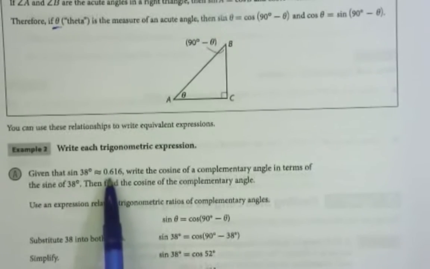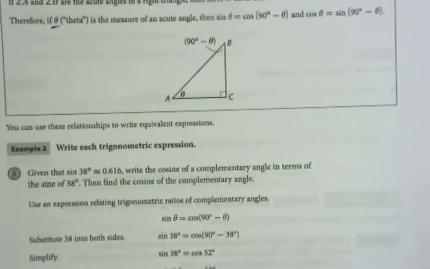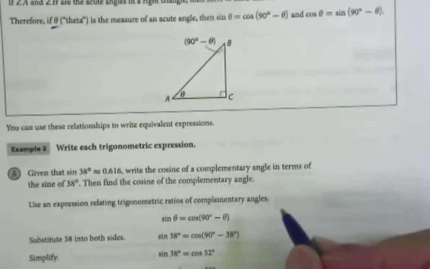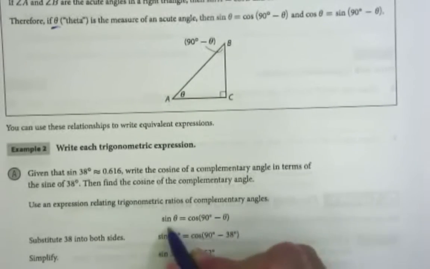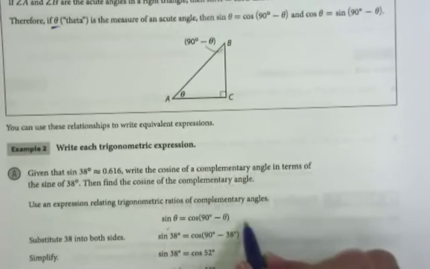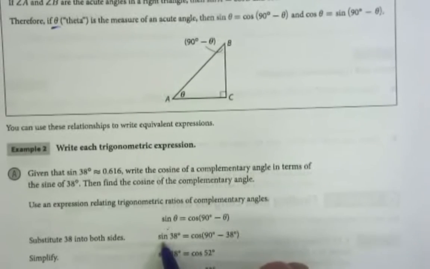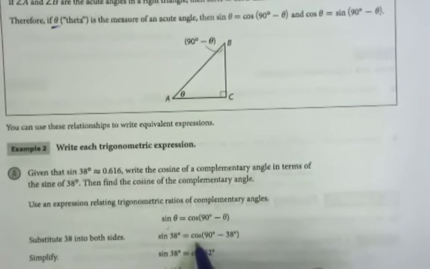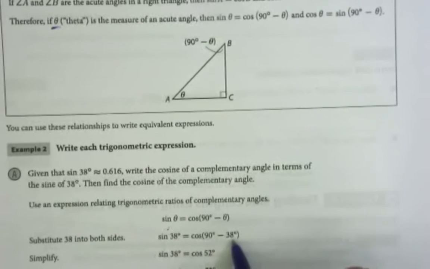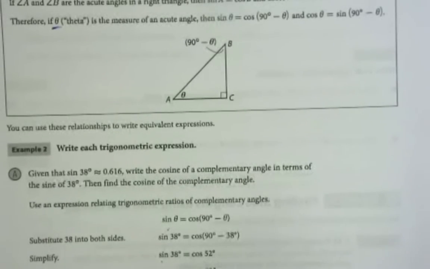So in Part A, I'm given that the sine of 38 degrees is 0.616. I want to find the cosine of that complementary angle. All right. So the sine of theta is equal to the cosine of 90 minus theta. So that means that the sine of 38 equals the cosine of 90 minus 38. I know that the sine of 38 will equal the cosine of 52, and that means that 0.616 is the cosine of that complementary angle.